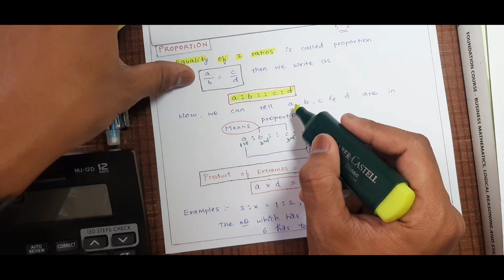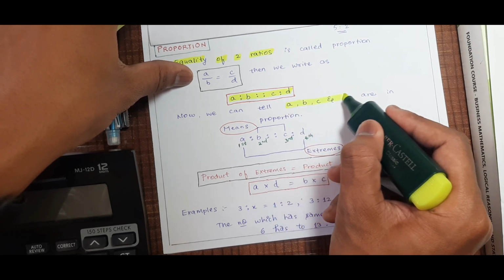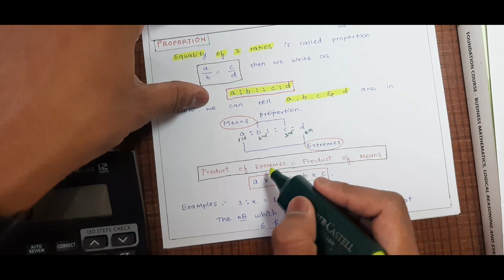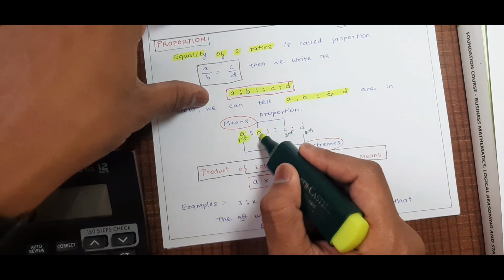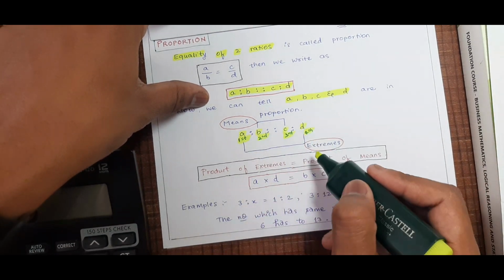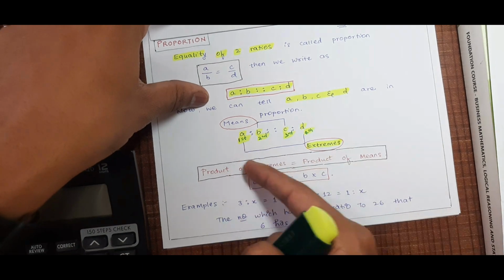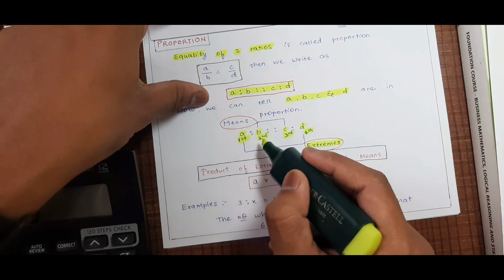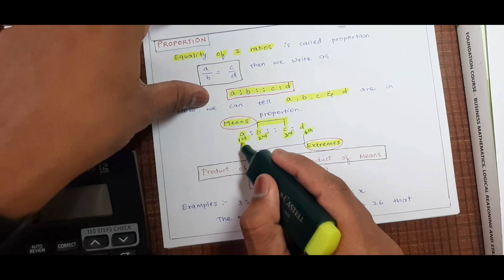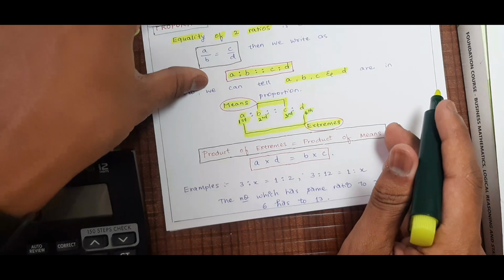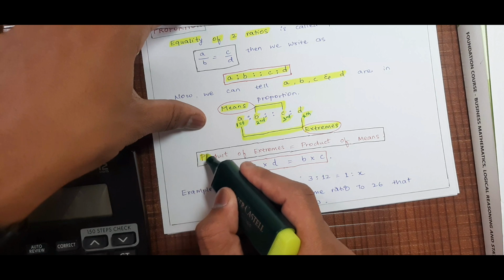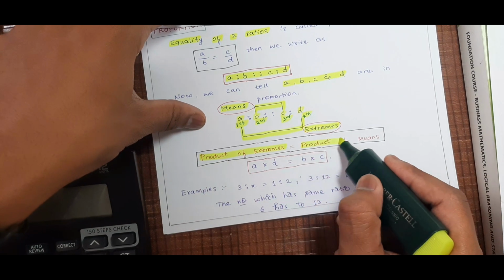A is to B as C is to D means that A, B, C and D are in proportion. A is the first term, B is the second term, C is the third term and D is the fourth term. A and D, the first and last terms, are called extremes, and the middle two terms, B and C, are called means. So this is the basic idea of proportions. We can write it as: product of extremes equals product of means.